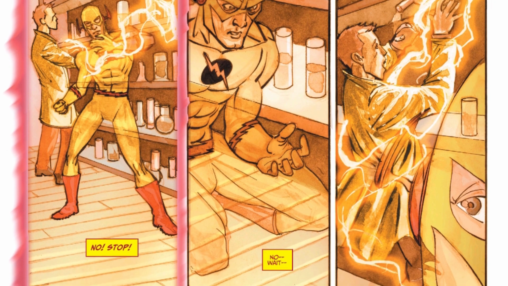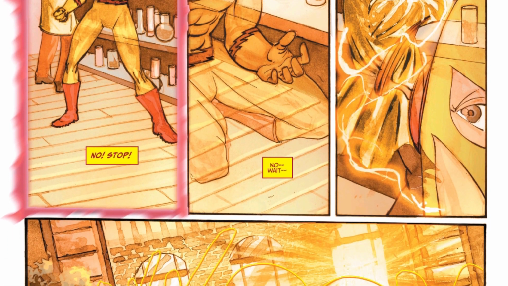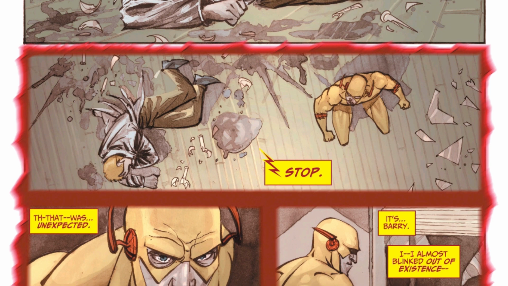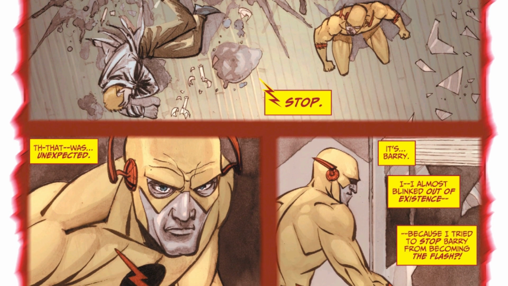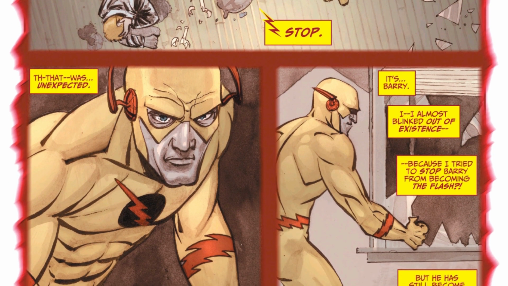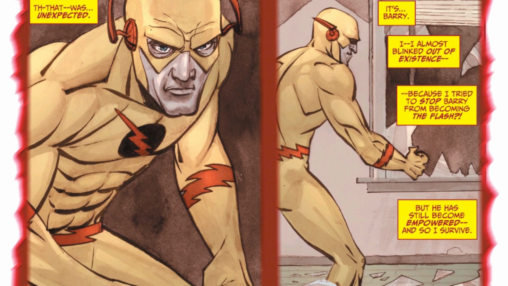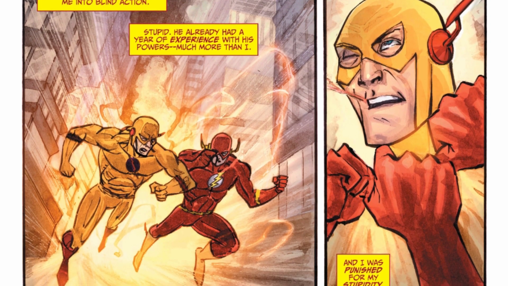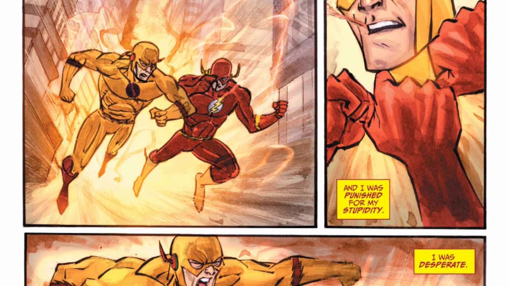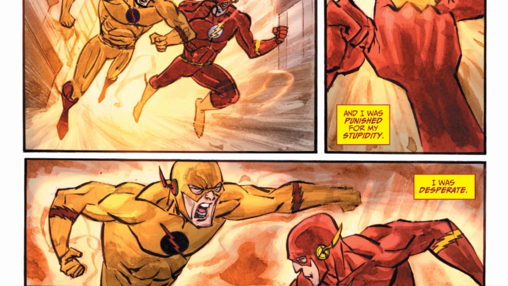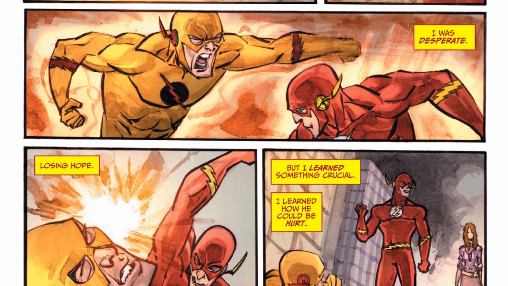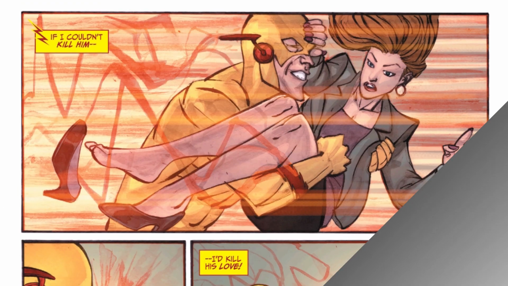But that would lead to him no longer existing as the Reverse Flash. And this is huge for him, because he hated Barry Allen so much he wanted to kill him. But now he cannot kill Barry Allen, because if he does, that would change him as well. Now, if you are the Reverse Flash, what do you do? He can't kill off Barry Allen, because if he does, he goes away. And so that leads into him battling the Flash for no good reason.